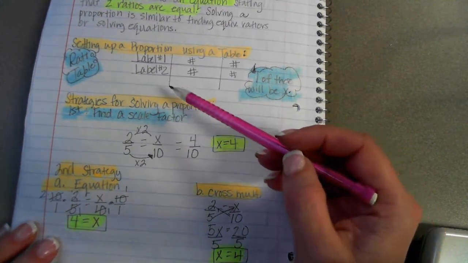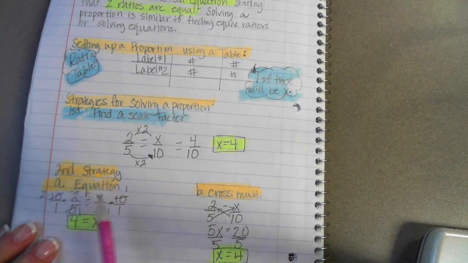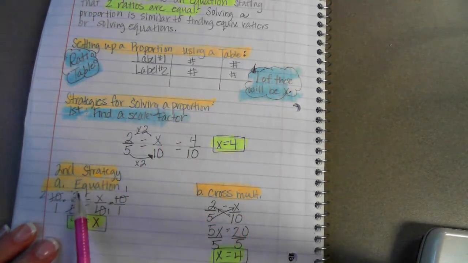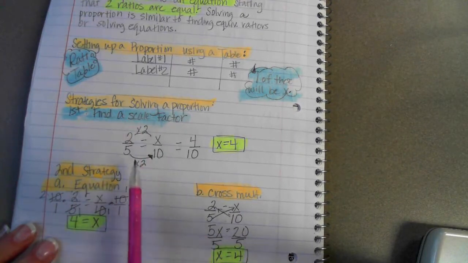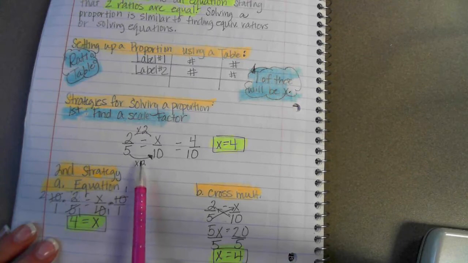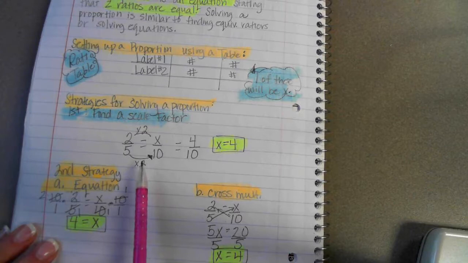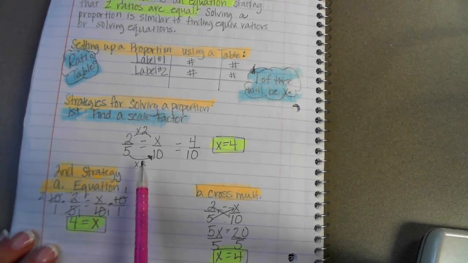Now remember, there's three different strategies that you can use to solve proportions. The first one is if there's an obvious scale factor, you can do a scale factor. Now you can do a scale factor for any proportion, but it's not always going to be a nice even number. It could also be a decimal number, all right?